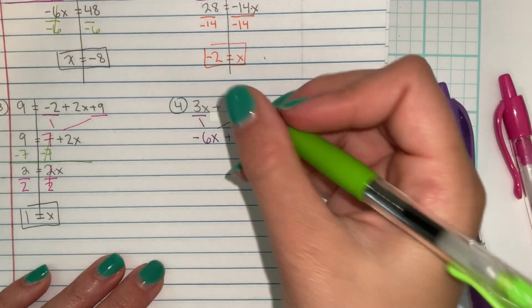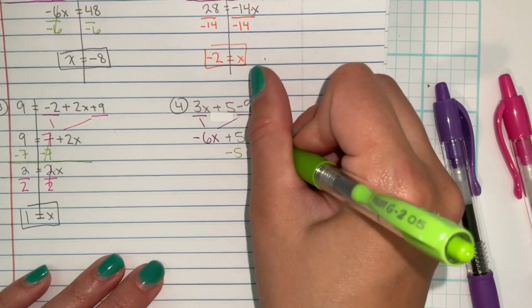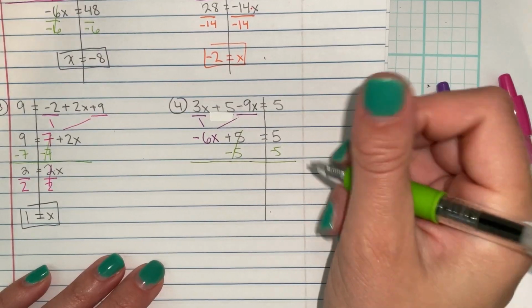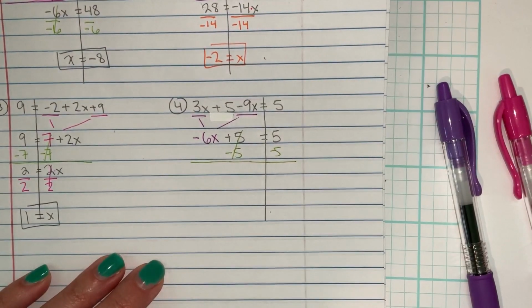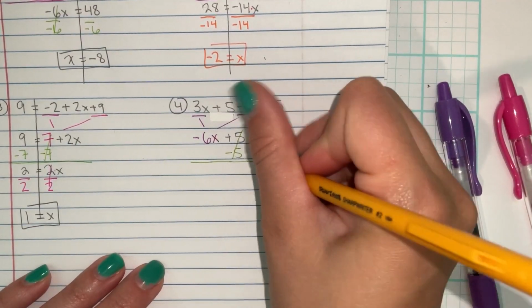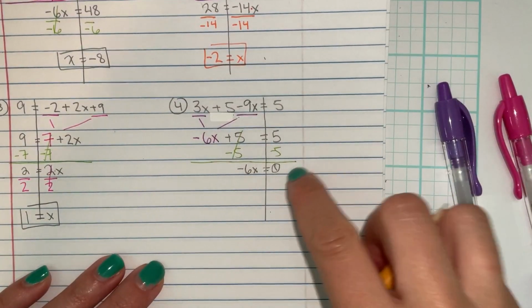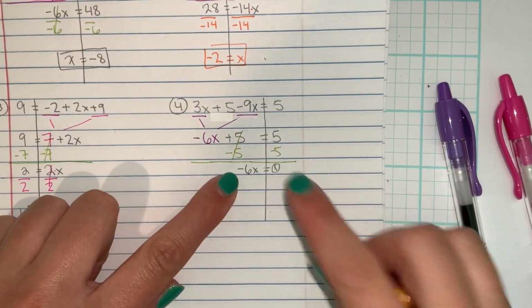Then I have a constant of 5, so I'm going to subtract it on both sides. The 5's on the left eliminate. 5 minus 5 is not 1. It is 0, just in case. Negative 6x drops down, and so does that equal sign. So this is the line we are now looking at.